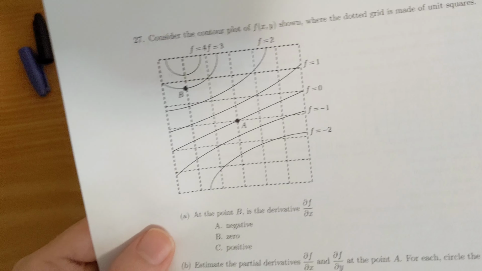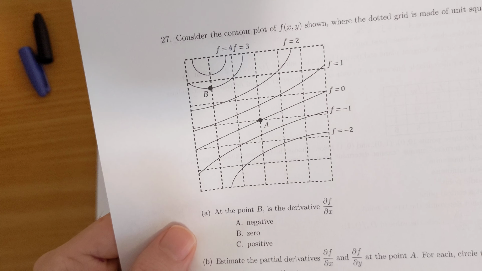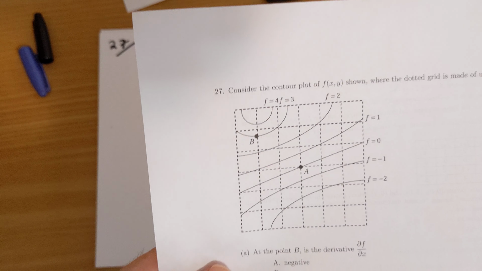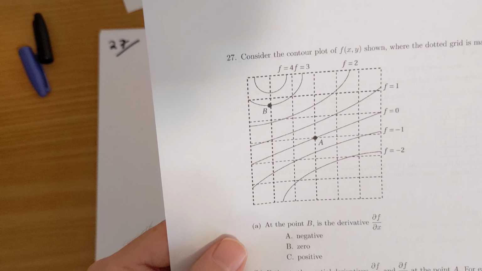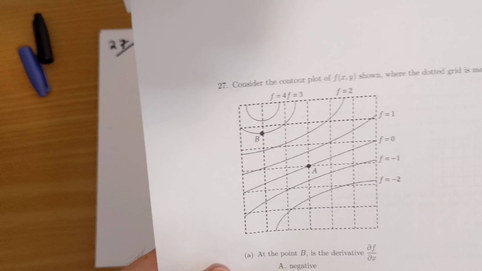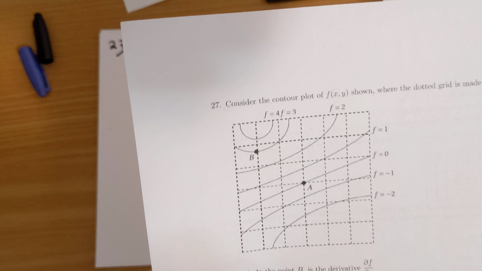Problem number 27, it's a picture problem. We're given this picture here. We're asked questions about partial derivatives of f at a and b for this contour map of f of x, y. So first off, at this point b here, what's the sign of the partial derivative partial f partial x? Is it positive, negative, or zero?